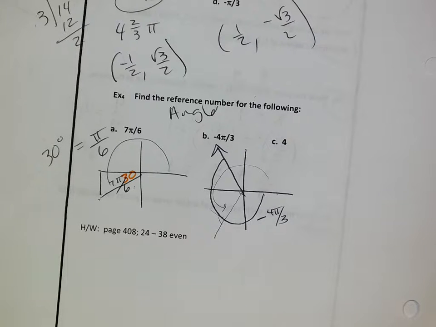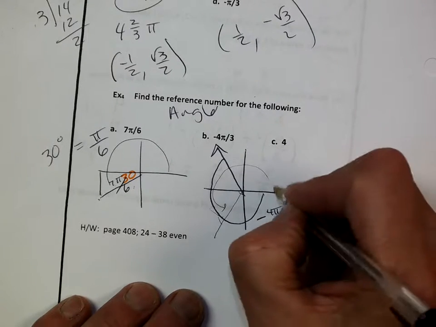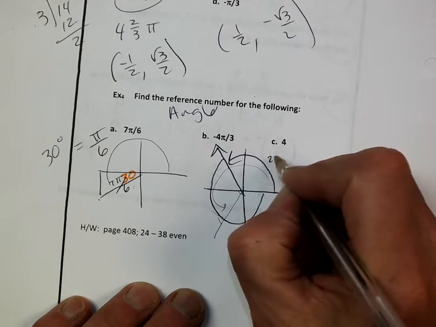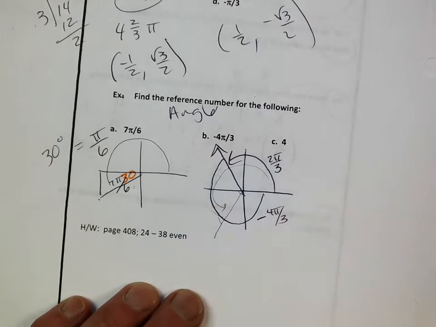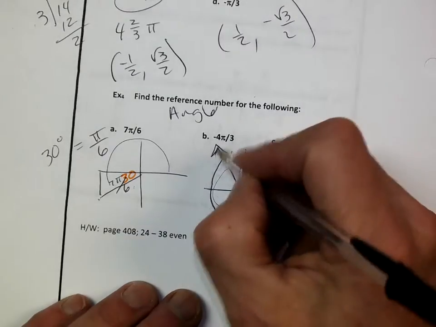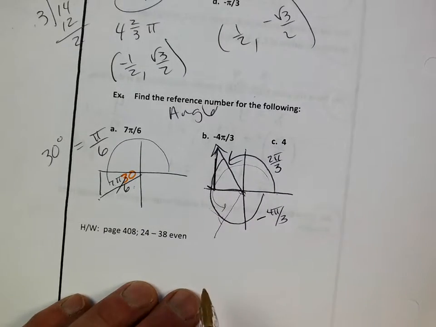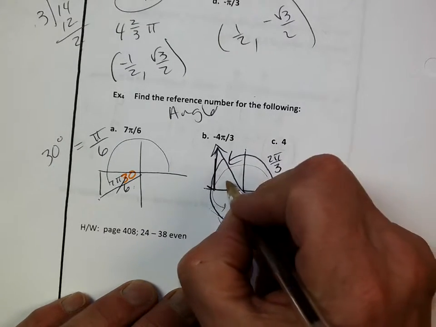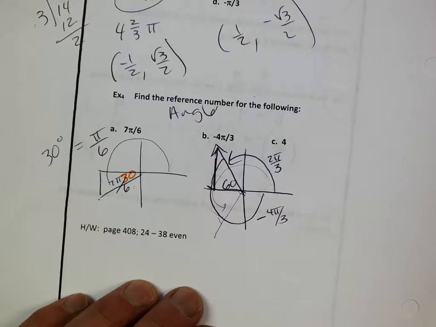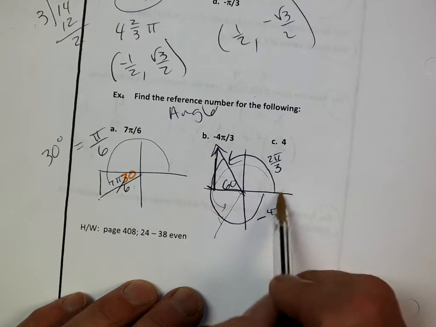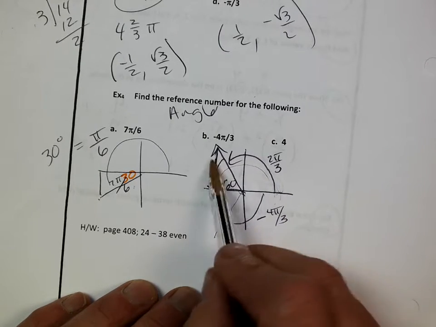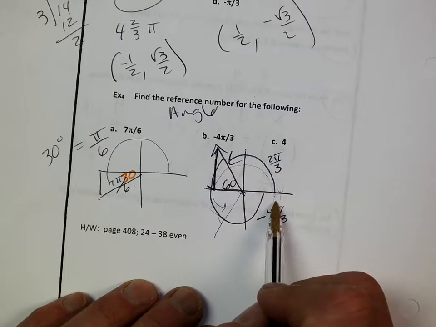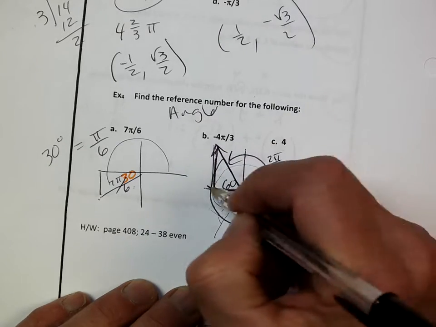So the angle's got to be my 2 pi thirds, right? So that means this is 2 pi thirds, but really the reference angle is this one, which is a 60-degree angle. Have I confused you yet? Because that doesn't make an acute triangle, does it? But this, here's my acute triangle.